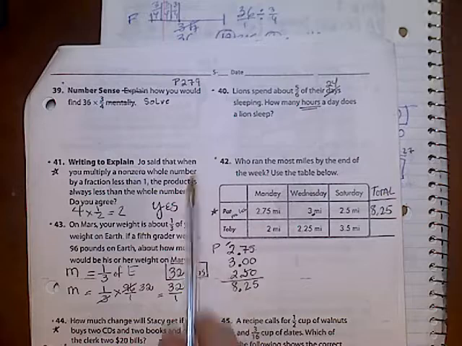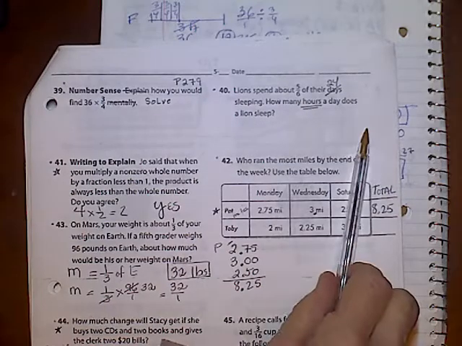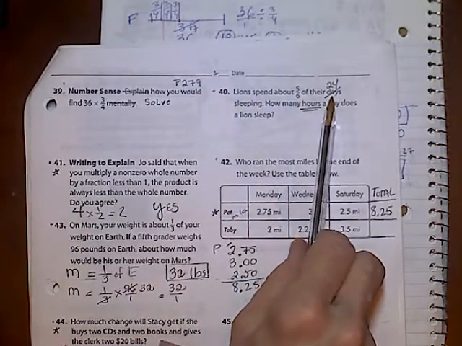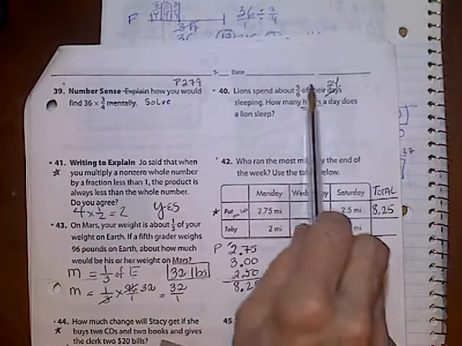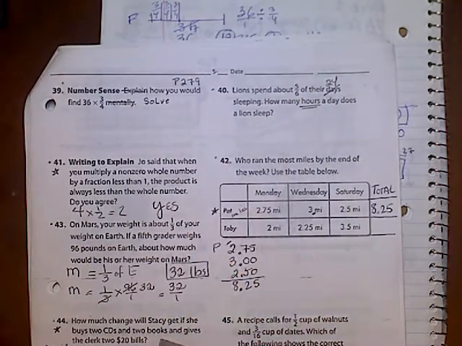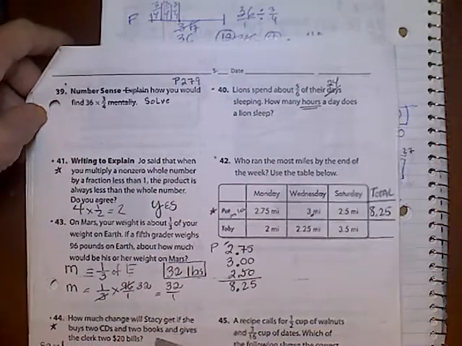And then guess what you're going to have to do to set it up? So you're going to put your 5/6 of the 24. On this one, I will let you go ahead and put a little X. 5/6 times the 24 over 1. And then I'm going to let you finish solving that.